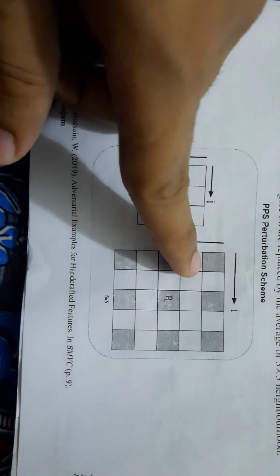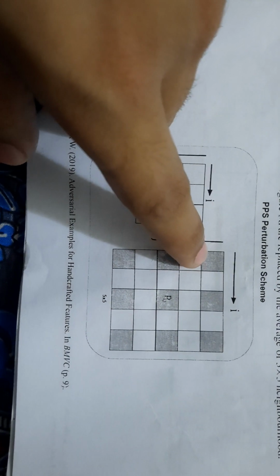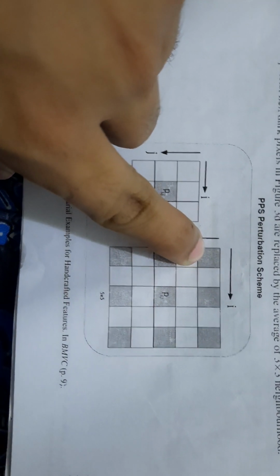The pixels that are in gray are being added with the noise. And the procedure of adding the noise is, for example, when you want to add noise here, you take a 3 cross 3 kernel around it and replace this value with the average of these 9 values.